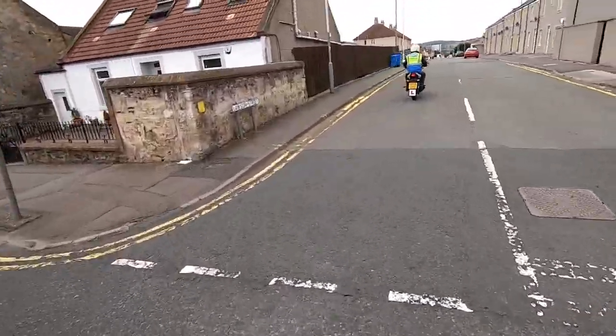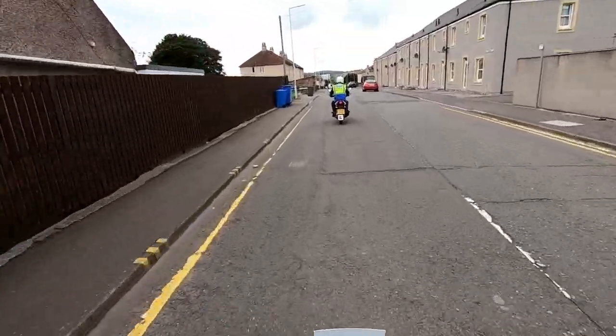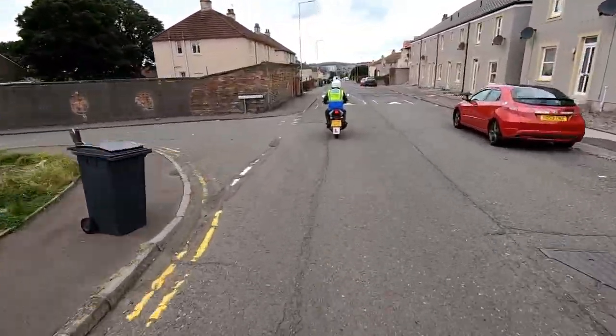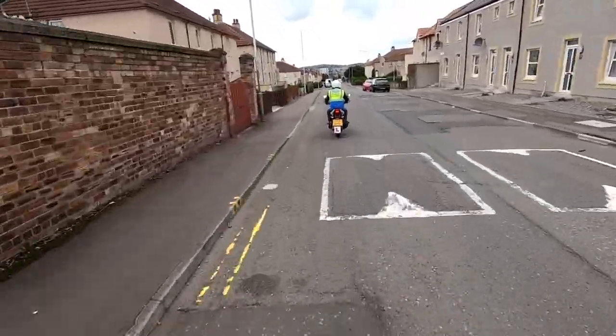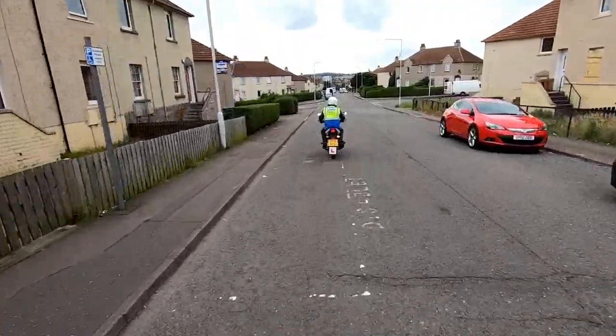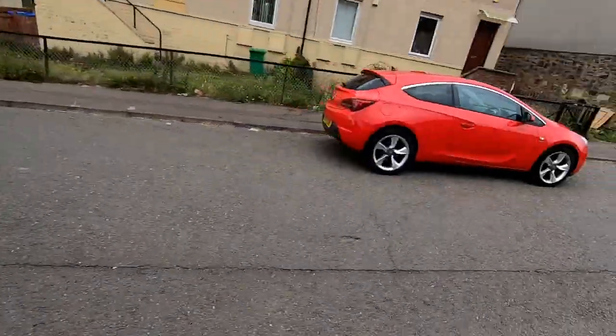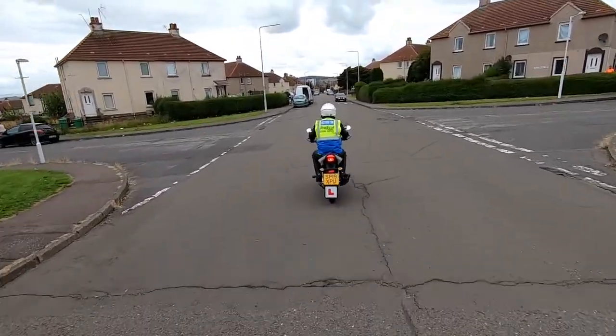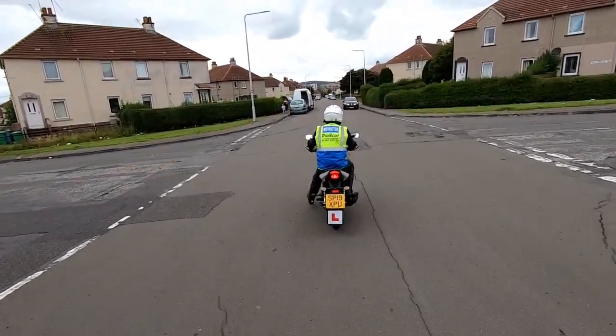Cancel the signals, check they've cancelled, check my mirrors. Now we're going to be taking the next road on the right along here. So again, it's a usual routine, you should know it by now. Mirrors, signal, checking that it's safe to move over. I've got an oncoming car now, there's no way that I could turn in time before this black car, so I'm going to slow down and I'm going to wait.